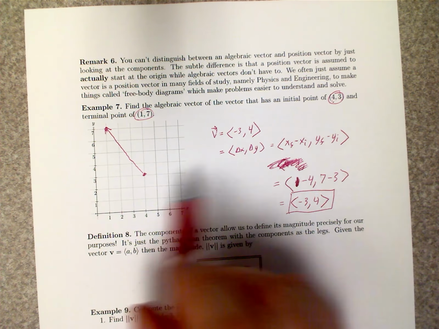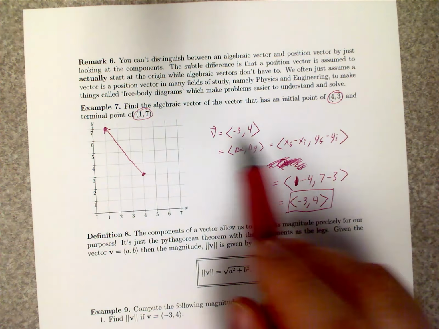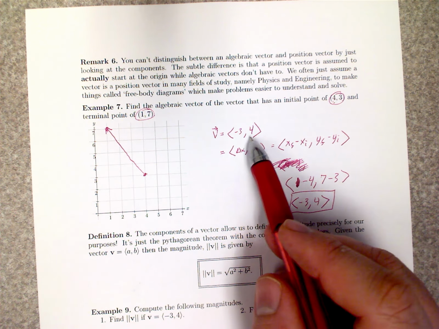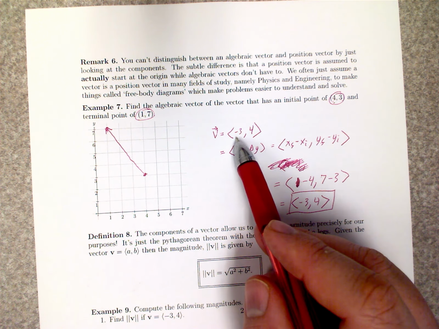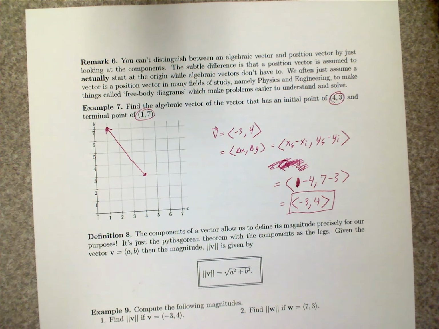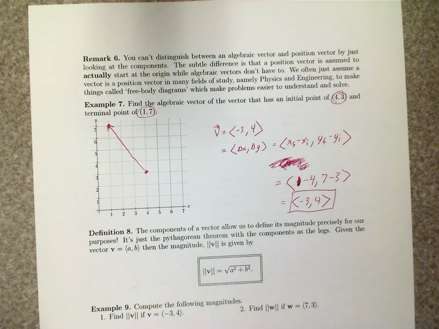This way is a little bit more precise because sometimes the geometry doesn't always work. These don't have to be nice numbers. They could be decimals, they could be decimals that go on forever rather than just finite ones, but we could have something like this.